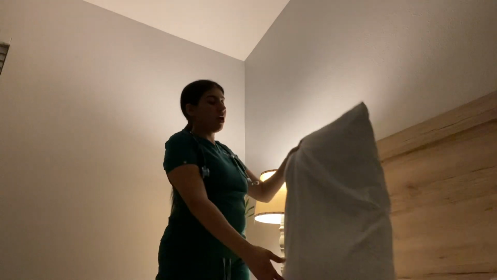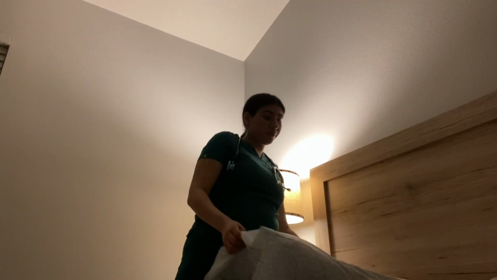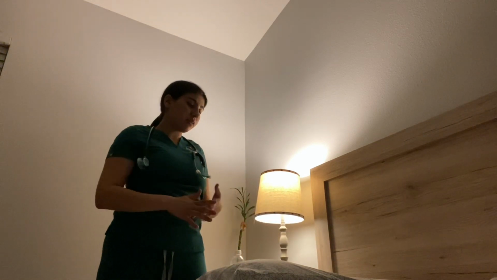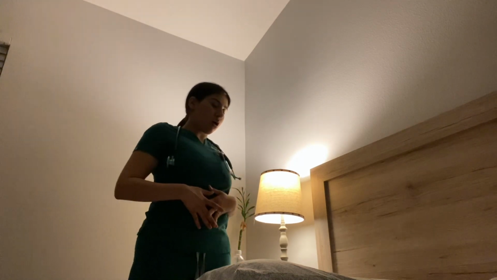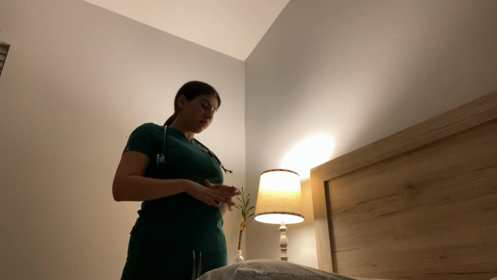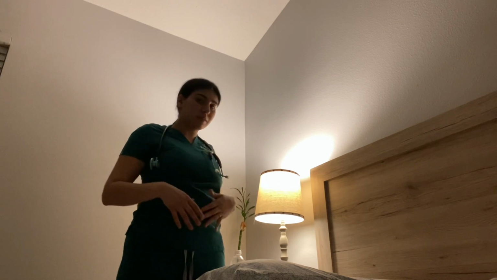And then next, I would be assessing the abdomen. So I'm going to ask the client to lie down for me. First, I'm going to inspect the overall abdomen, and I'm going to be looking for any distensions and make sure that nothing is wrong with the abdomen.